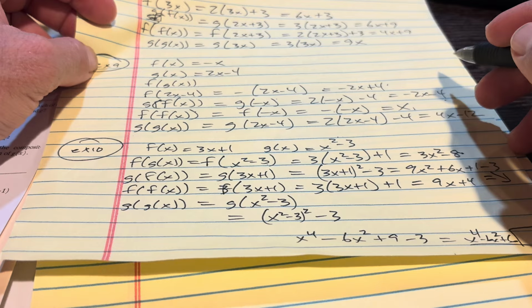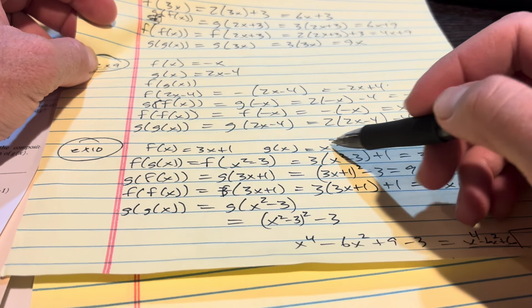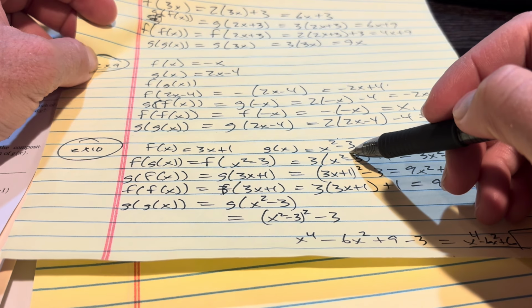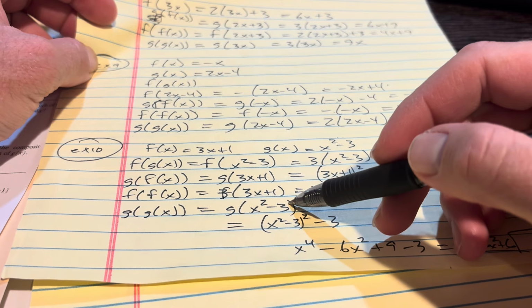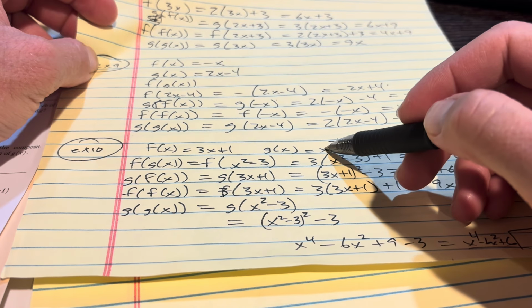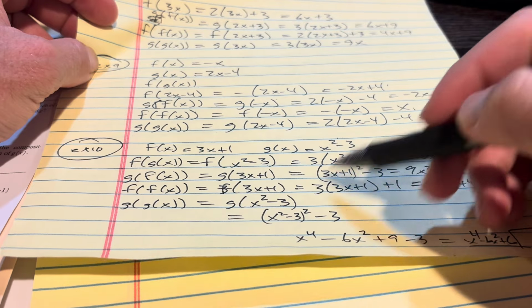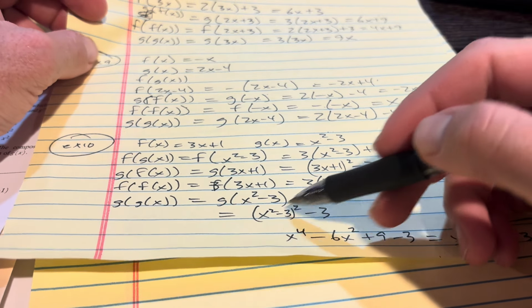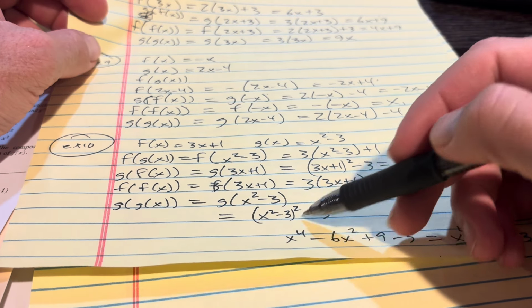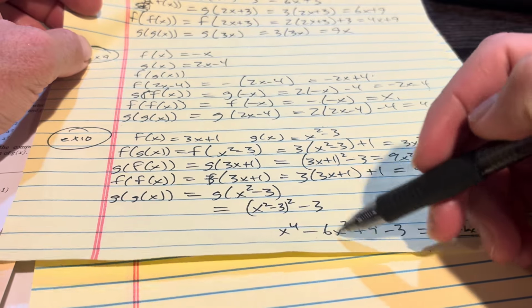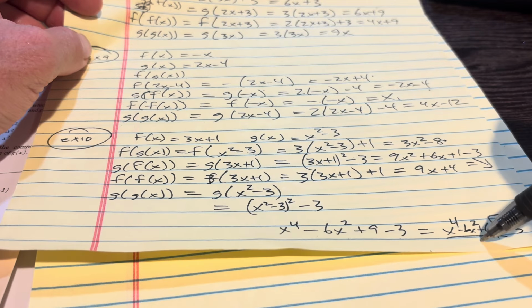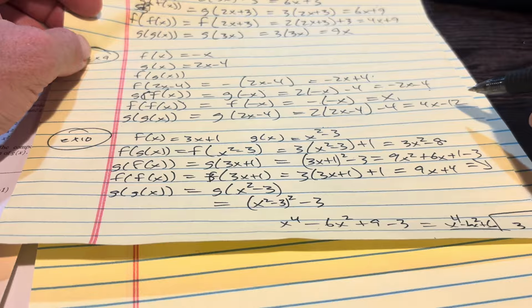Then I have g of g of x. G of x is x squared minus 3. So I'm going to have g of x squared minus 3. I'm going to plug x squared minus 3 in for x. So it's going to be x squared minus 3, squared, minus 3. All right, I square x squared, I get x to the 4th. The inner product is a negative 6x squared, of which I double. And then I get negative 3 and I square it. Bam. And I subtract 3.